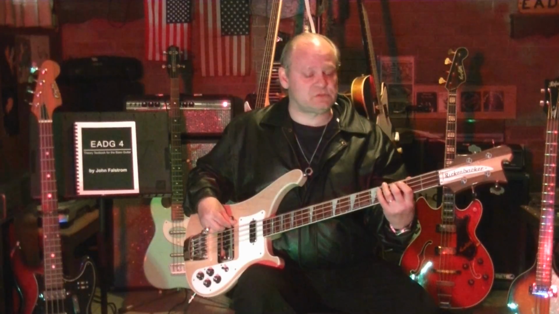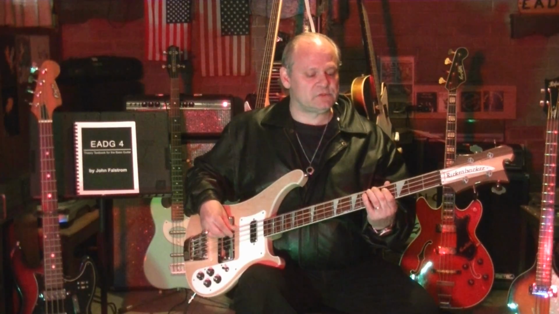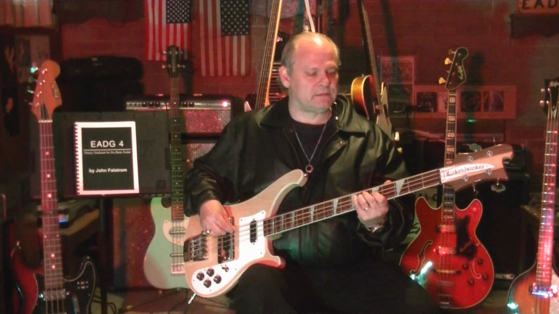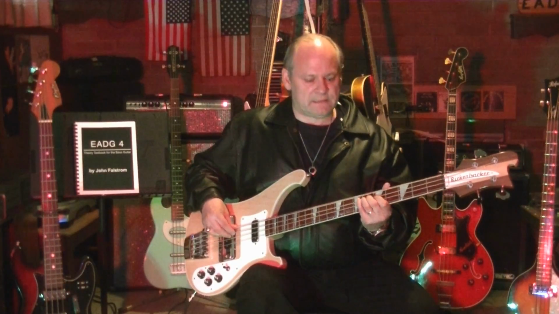So I got E, F sharp, G sharp. I'm playing E Mixolydian down low. E, F sharp, G sharp, A, B, C sharp, D, E. See, I can play it different. And then take it up another octave, like the original one. So the chord is this.